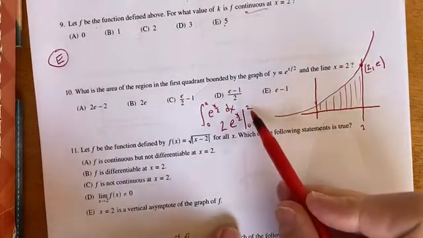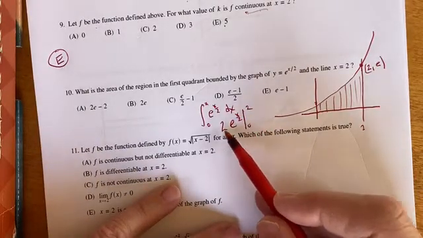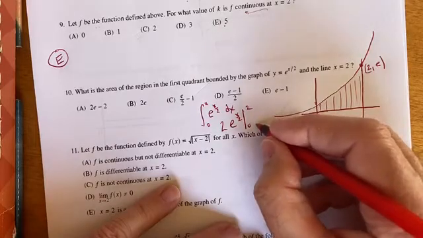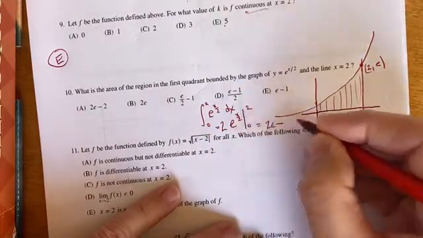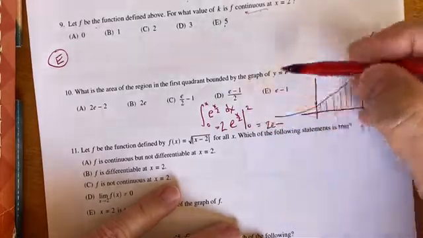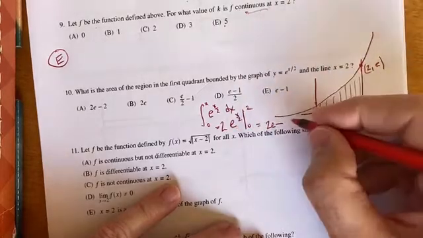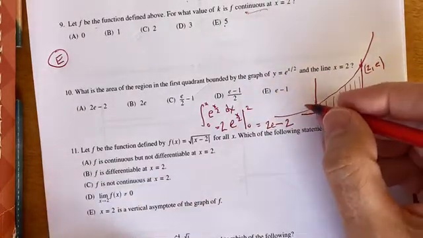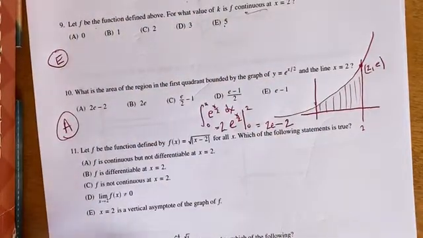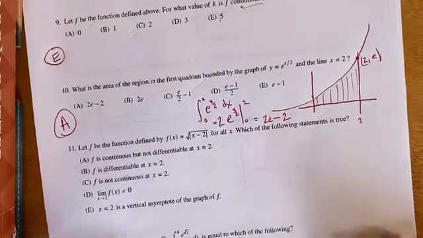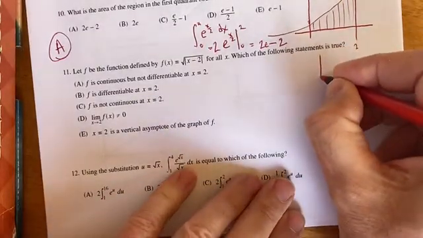All we have to do is plug 2 in. When we plug 2 in, you get e to the 1. 2 times e to the 1 is 2e. And subtract what you get when you plug 0 in. When you plug 0 in, e to the 0 is 1. 2 times 1 is 2. So it's 2e minus 2. Okay, everybody good, hopefully?